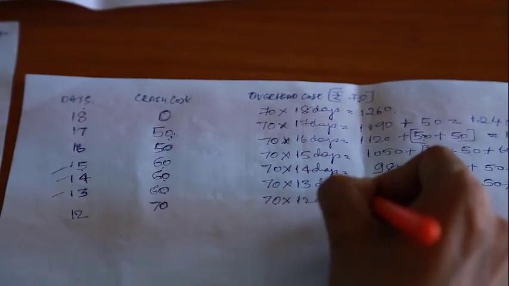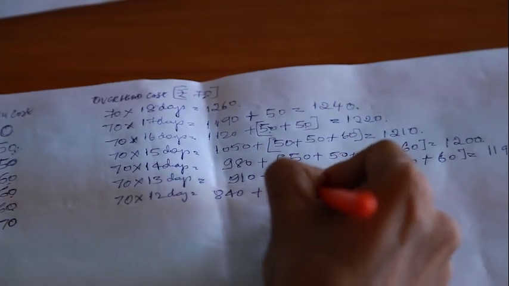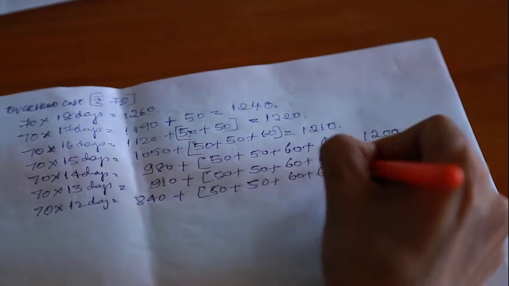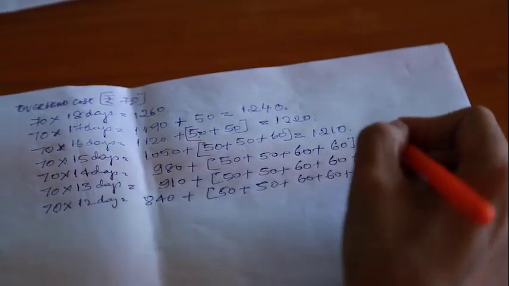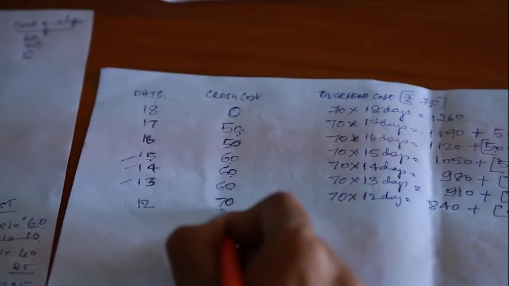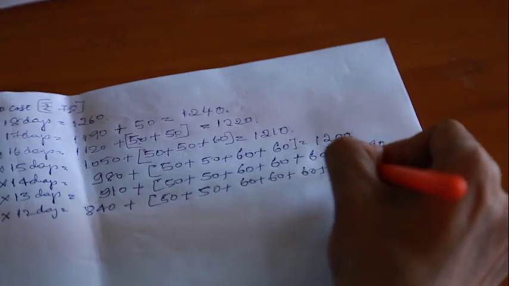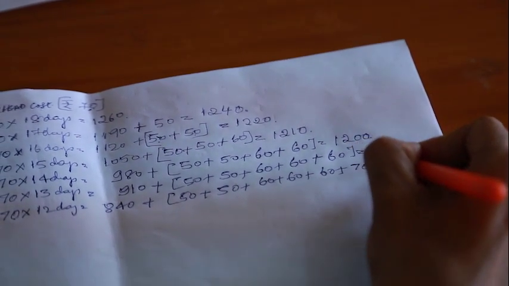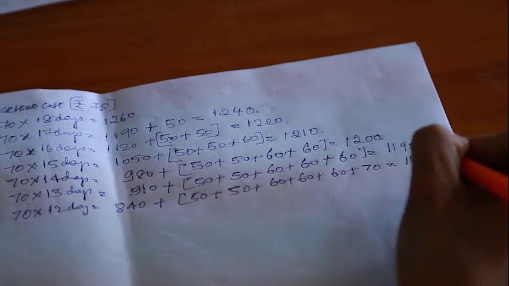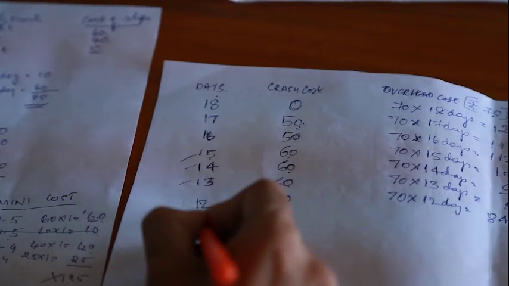That is 840, plus the cost of the previous days, 50, 50, 60, 60, 60, plus the current day, 70. So it will come up to 1190.